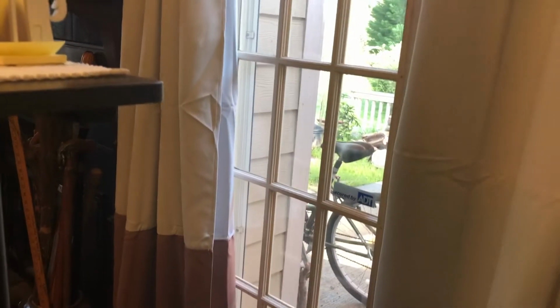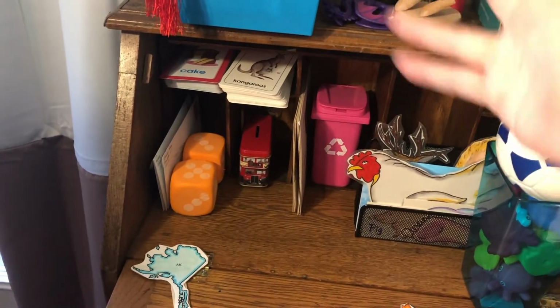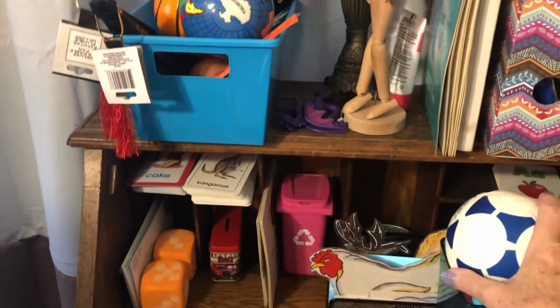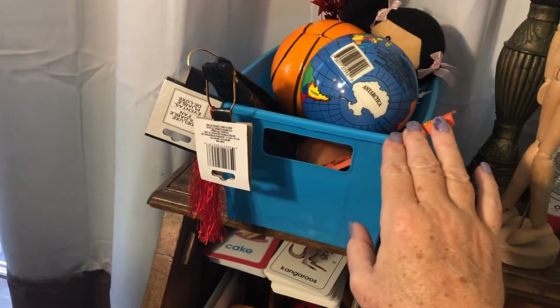So I sit over here in my corner. You can see outside my patio. But right here next to me, within arm's length, is a little antique secretary that was given to me by my son and his sweet wife. And so in the top here, I have a box full of a few things that I tend to grab.